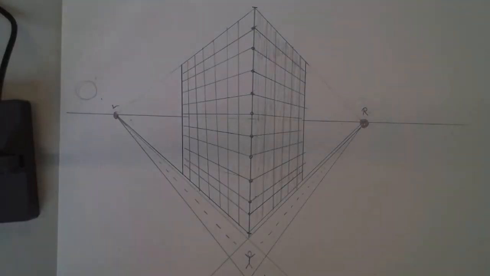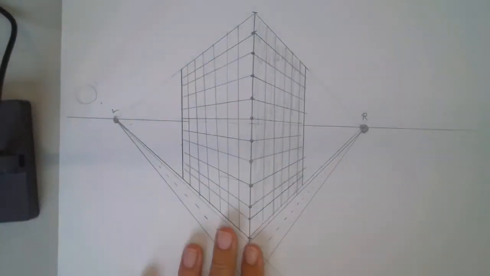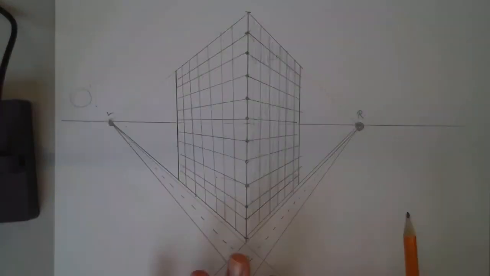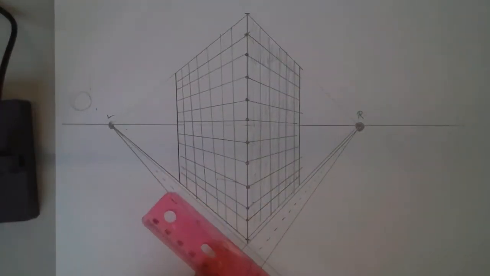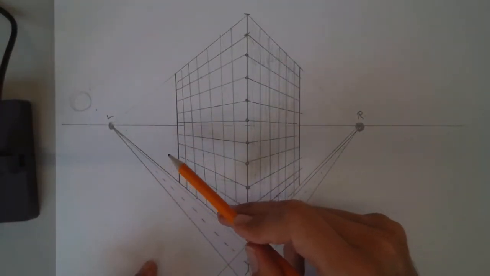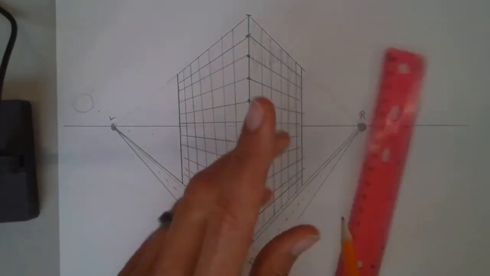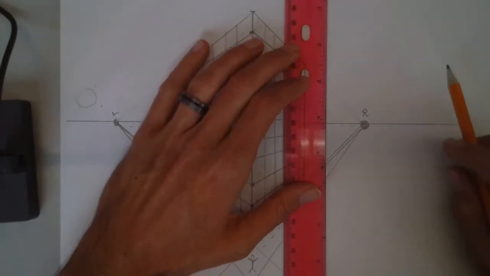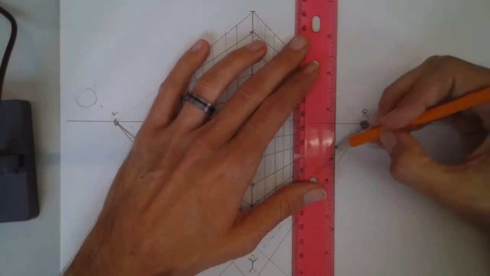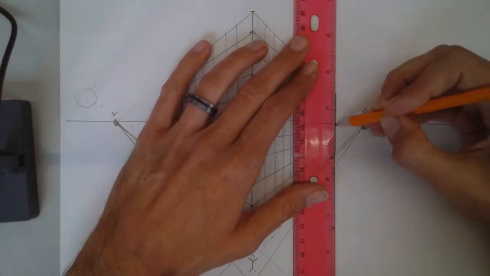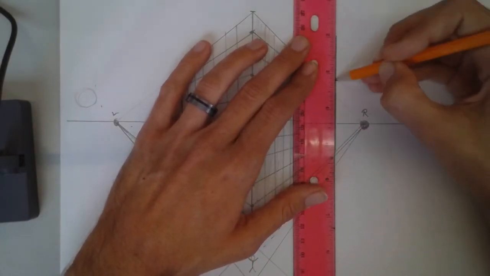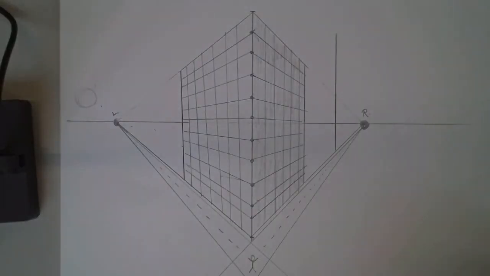Before I set you free to start working on this, I want you to also work on a second building. Now, how do we do a second building? We need to go down the street, either this way or this way. And it's a very similar process, but it's slightly different, so watch. So I'm going to make another up and down line. But maybe this building's a little taller, so I'm going to go a little taller like that.